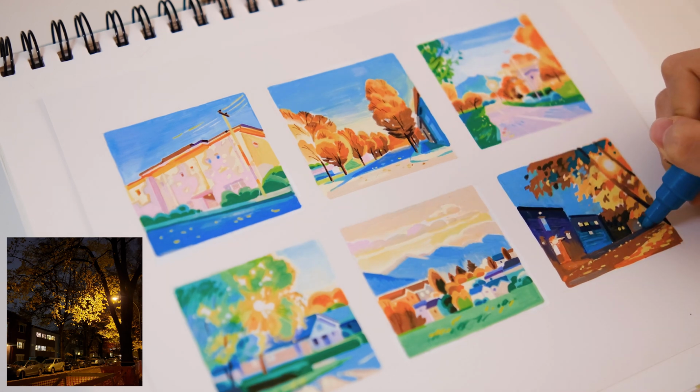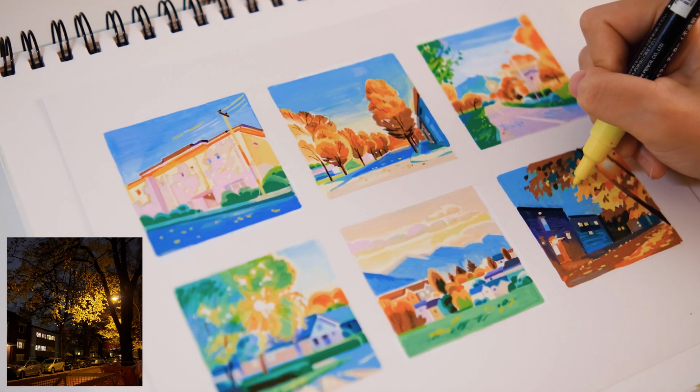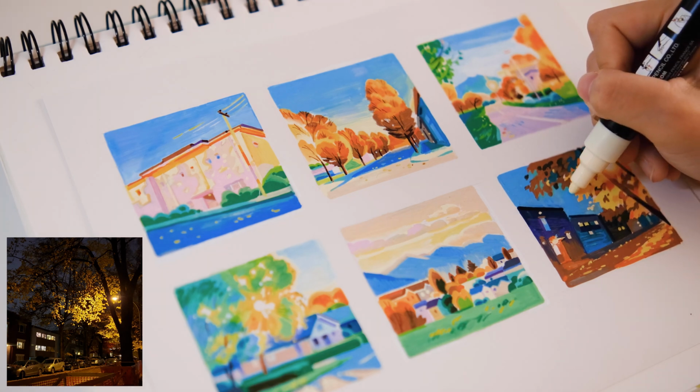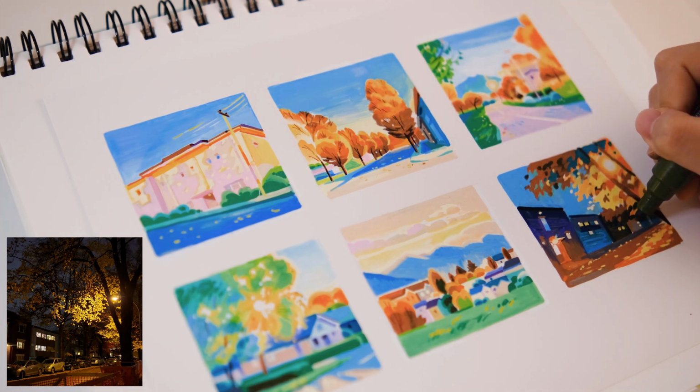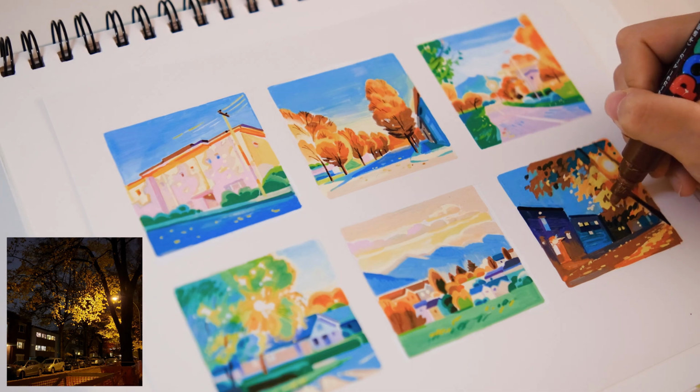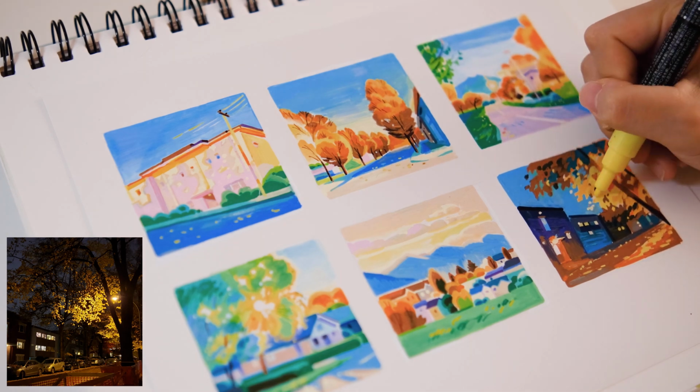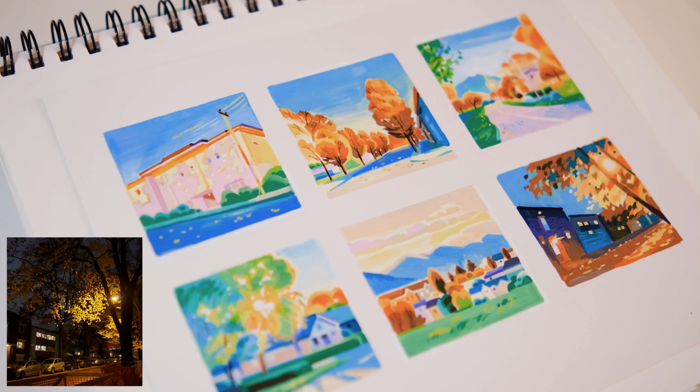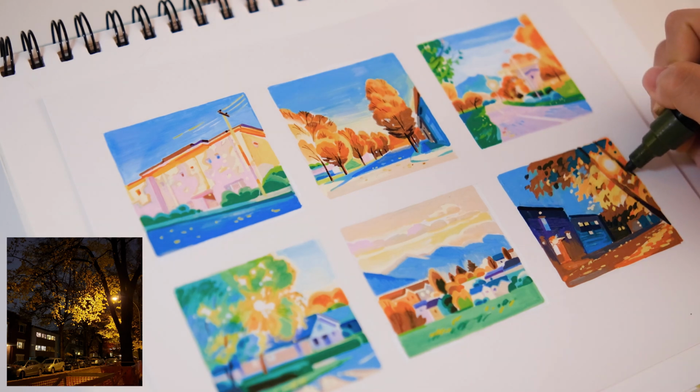So just fixing the leaf shapes a bit more to make sure that they are very distinct and they read well against the sky as well as the apartment building. And finally, I thought the second tree branch was a little bit too parallel and too similar to the thicker one. I decided to alter it just a tiny bit so it's less repetitive.